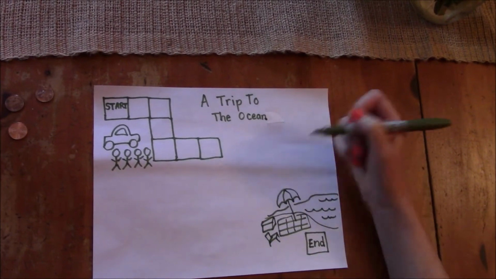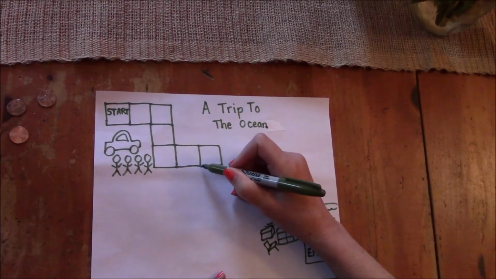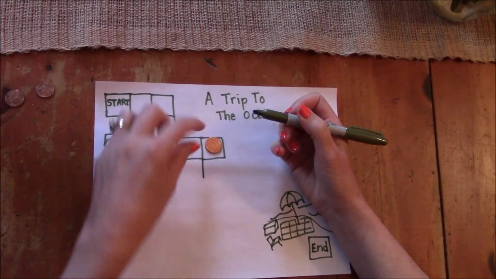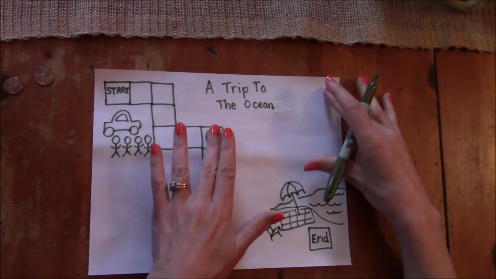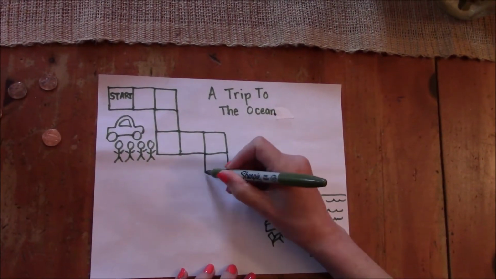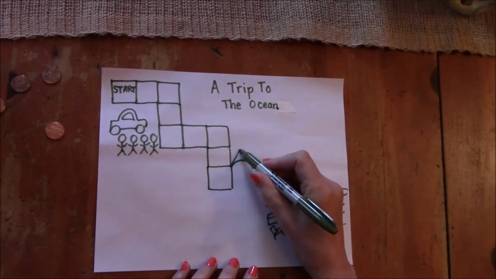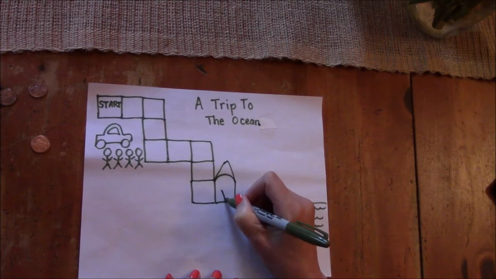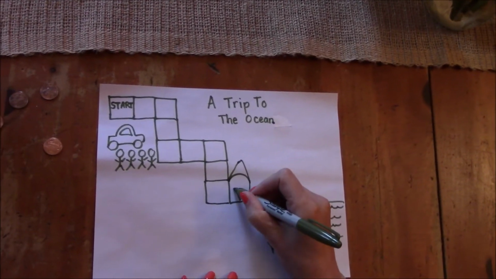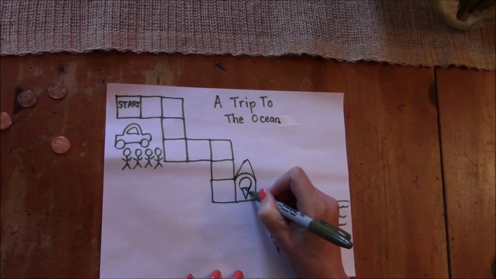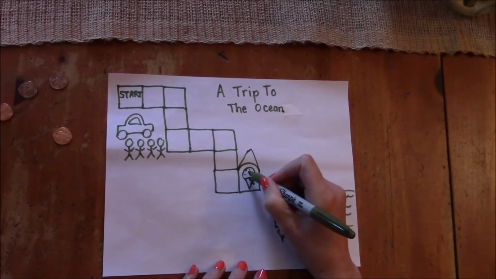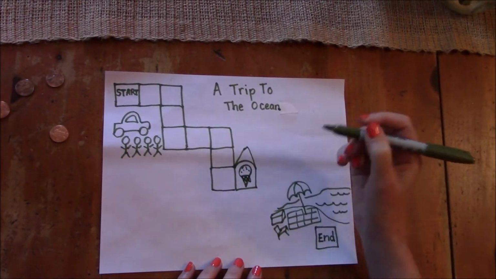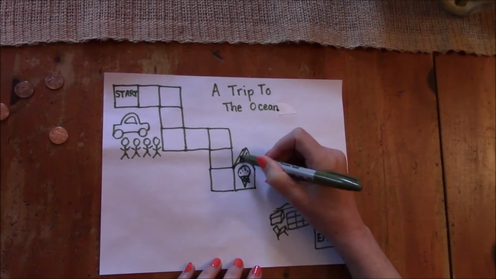Okay, so now I'm going to go back and continue my game board. Again, I want to make sure that my squares are big enough to fit my small object that I chose for my game. When I go with my family to the ocean, we always have to stop and eat some ice cream along the way. So I'll draw a picture of my ice cream cone. If I land on this spot, I get to go to the ice cream parlor. That's a lot of fun.